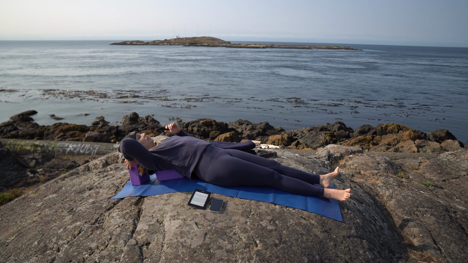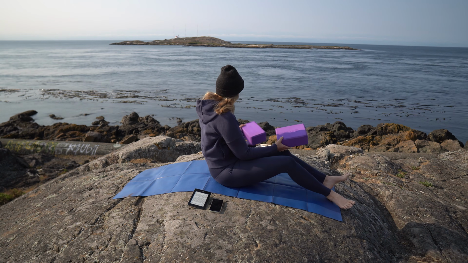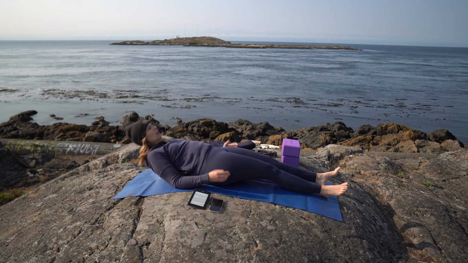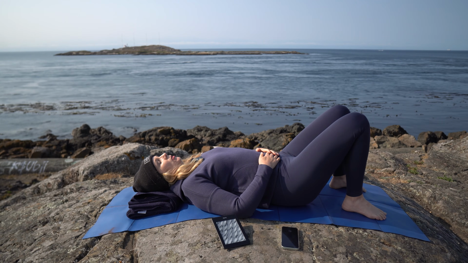Okay, we're going to move on to our next yin posture. You might want to strap for this one, so have your strap close by. You're going to lie on your back. We're going to start with our knees bent and our feet flat on the floor.